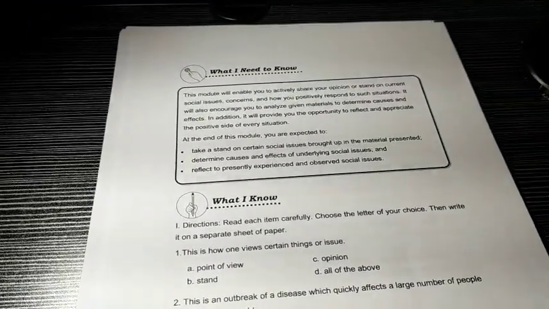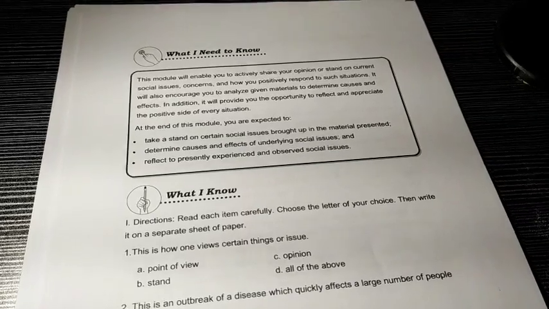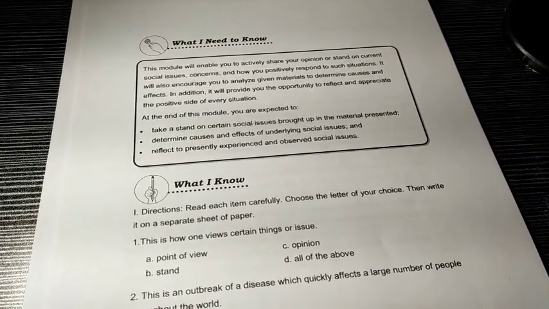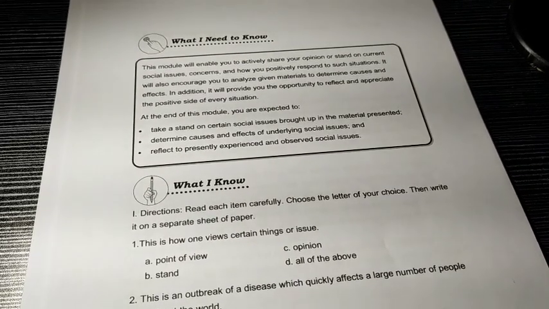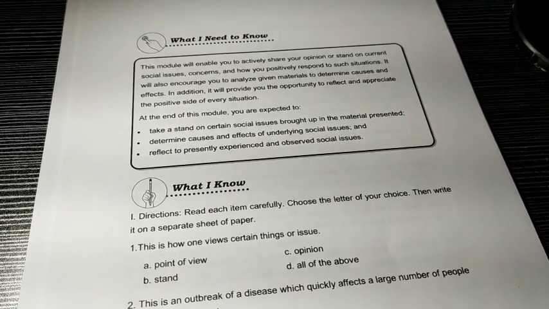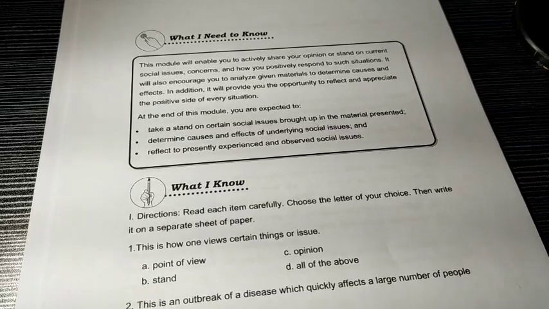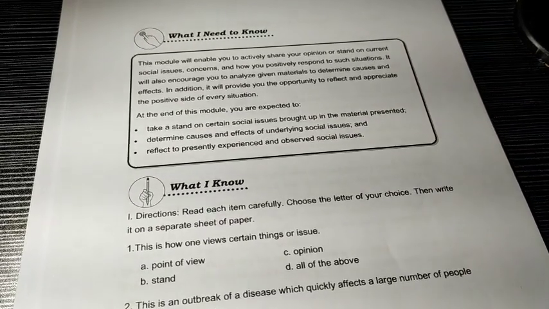So what I need to know: this module will enable you to actively share your opinion or stand on current social issues and concerns, and how you positively respond to such situations. It will also encourage you to analyze given materials to determine causes and effects. In addition, it will provide you the opportunity to reflect and appreciate the positive side of every situation.